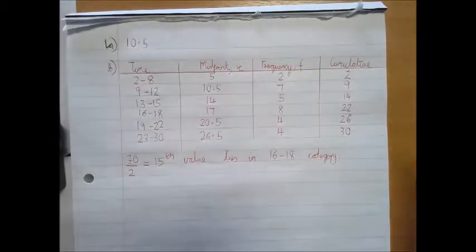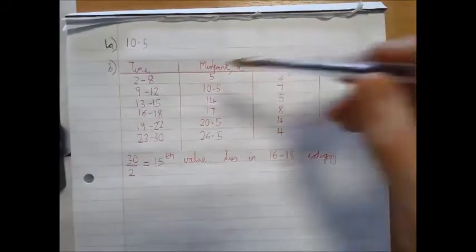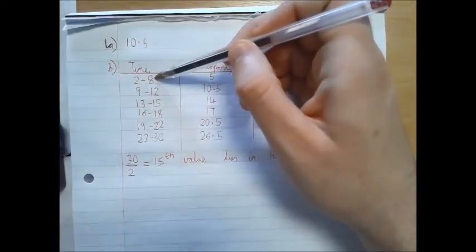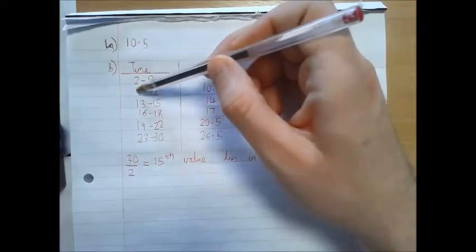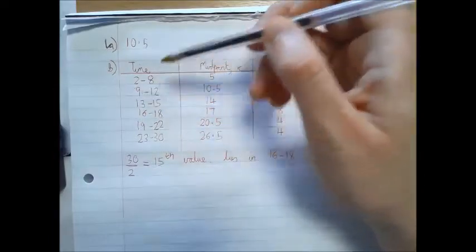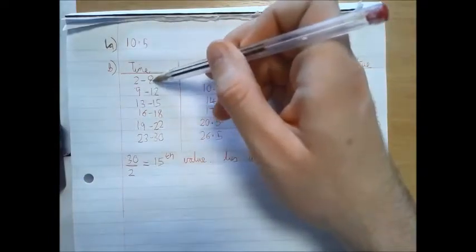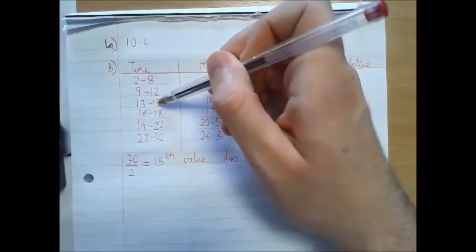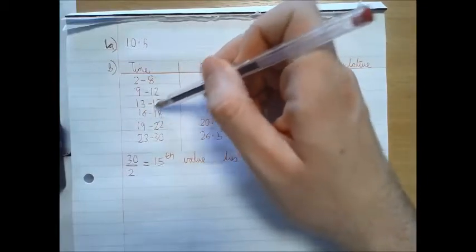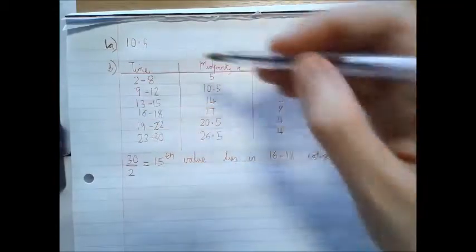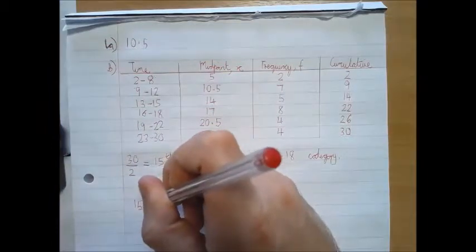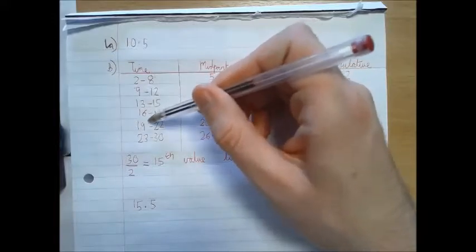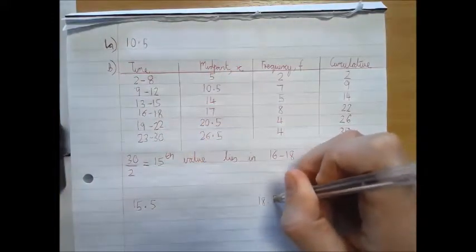Okay, now the trick with interpolation is you've got to look at these categories, these groups. If there's a gap between the upper bound and then the lower bound, then you've got to be really careful. If they're the same, then you can use that number, but in this case we've got 8 and 9, and then of course in this case we've got 15, 16. So our lower bound for our linear interpolation will be 15.5. And then we've got 18, 19, so we know our upper bound there will be 18.5.